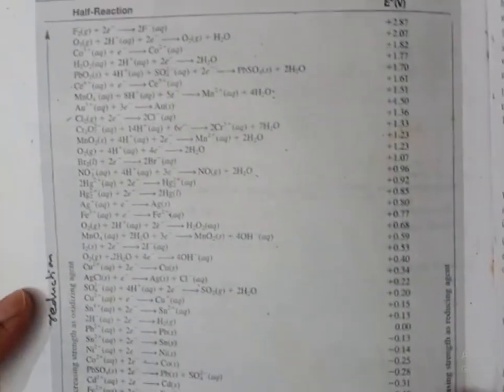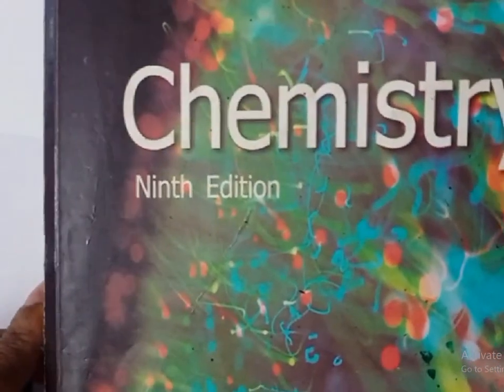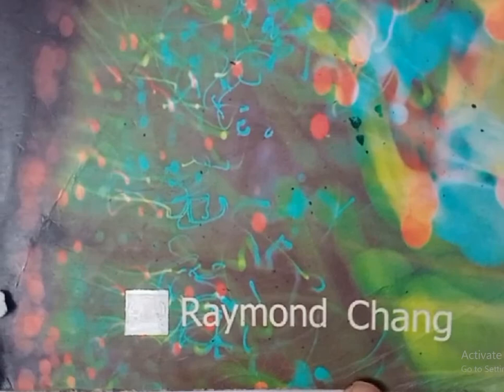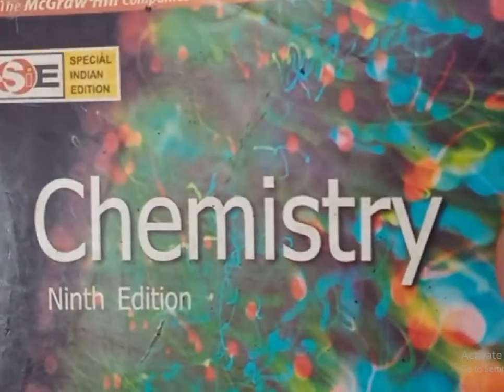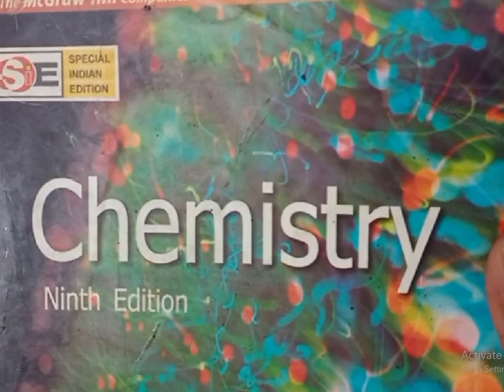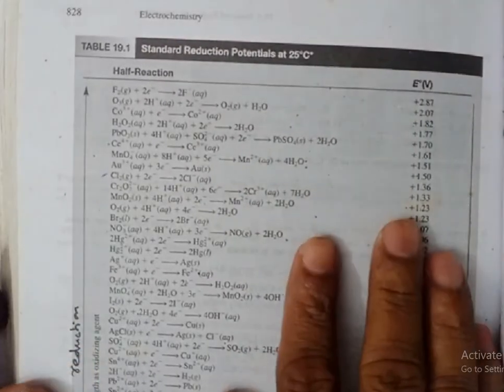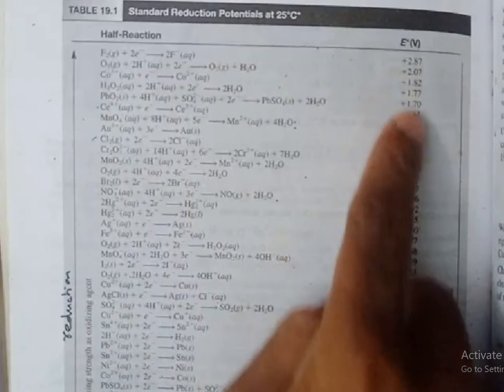This book is the famous book, Chemistry by Raymond Chang. This book was written by Raymond Chang. It's a very good book for understanding the basics of chemistry. Now listen here. In this book, cell potential values are given. These are all standard potential values.